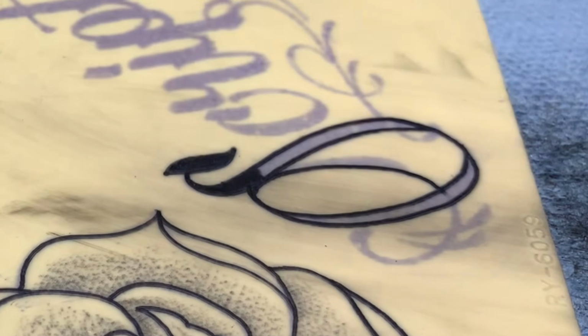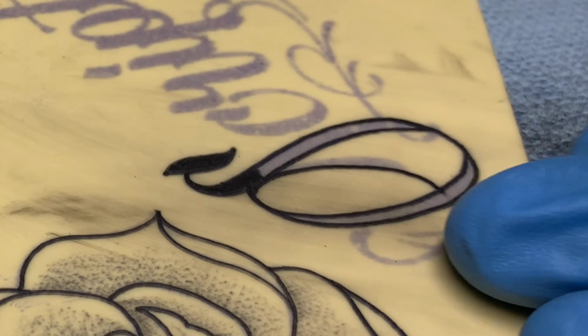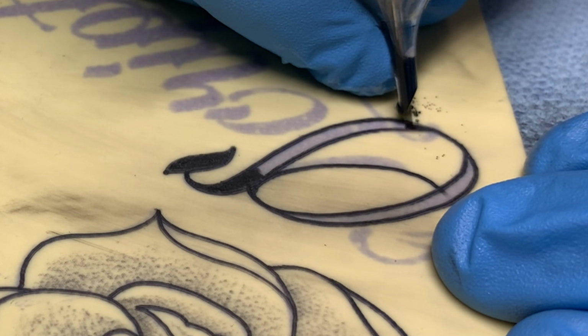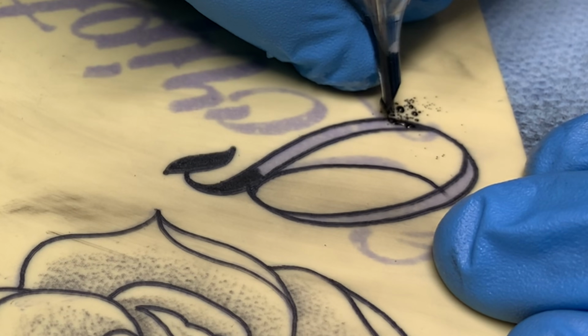You can get a mag too, should you choose, and turn it to its side. I don't want to do that. I don't feel comfortable doing that. I have a needle that's more than capable of filling this area in a timely manner.